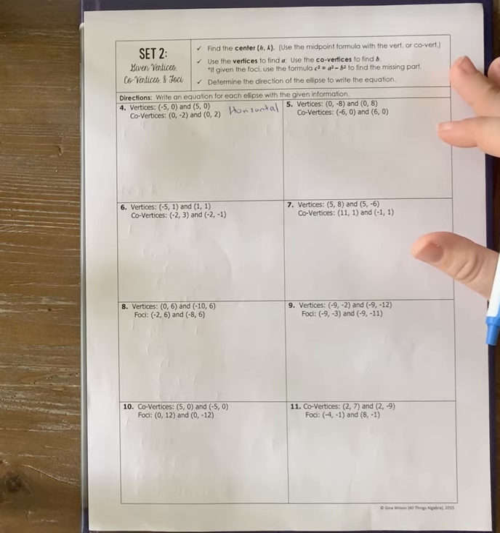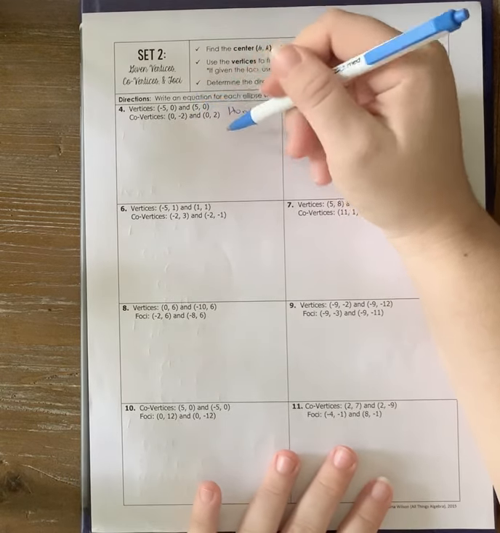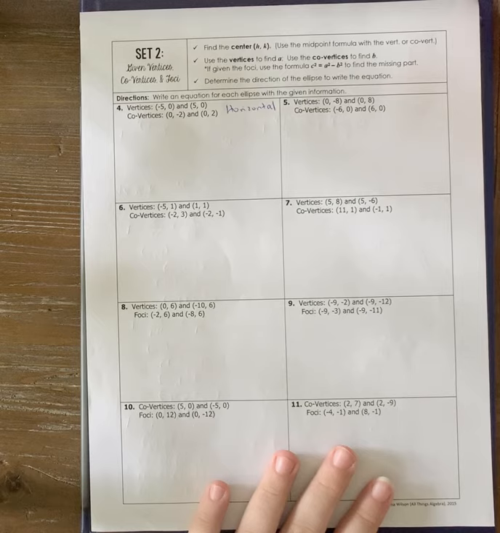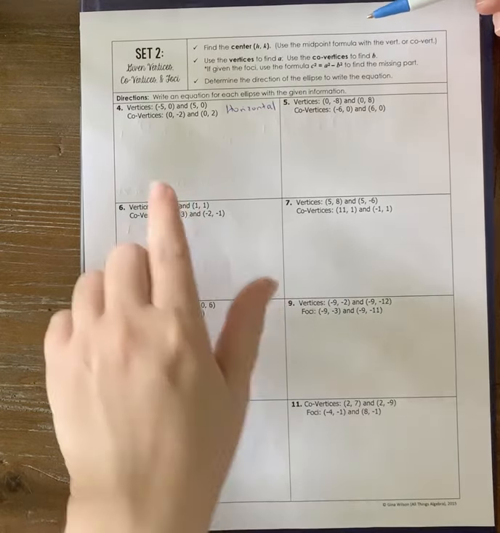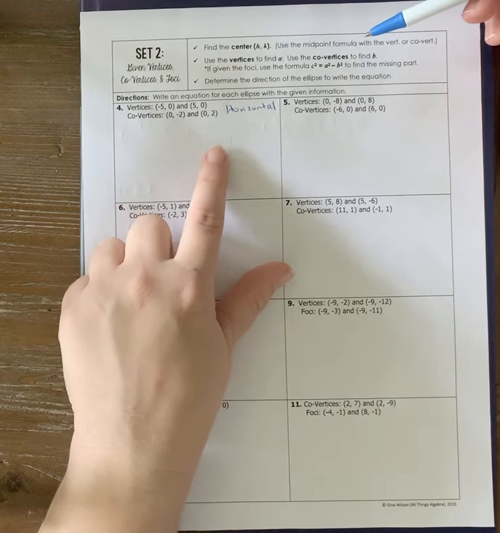Also, because of that, you can figure out that the center is going to be at 0, 0, just based on what these are right here. You can find the center using the midpoint formula if you wanted to do that.